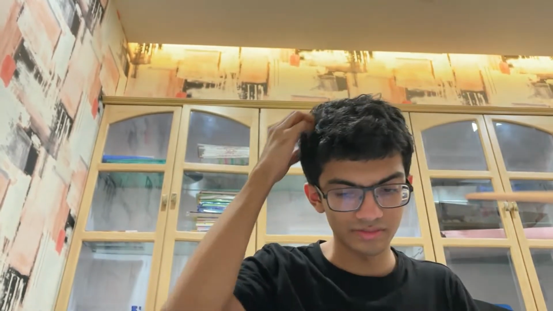There's a tuberosity of the fifth metatarsal. Tuberosity of the fifth metatarsal. This is the lateral malleolus. This is the calcaneus.